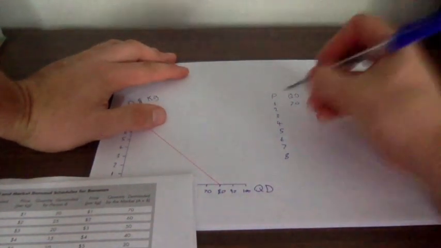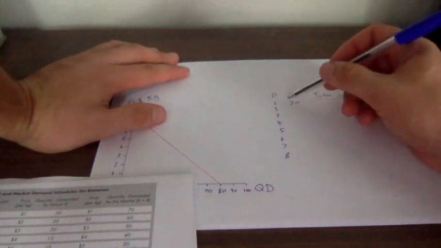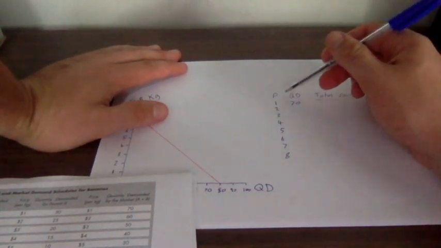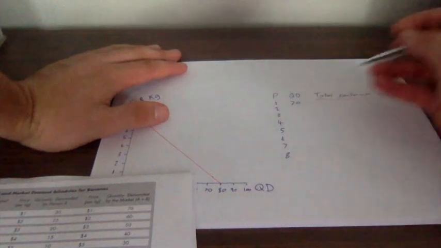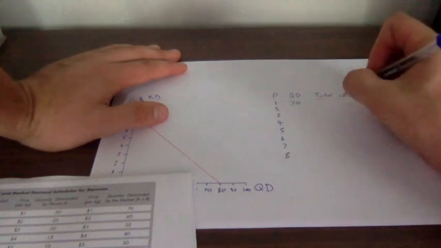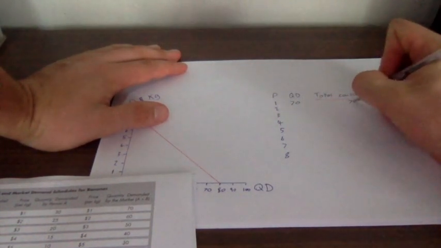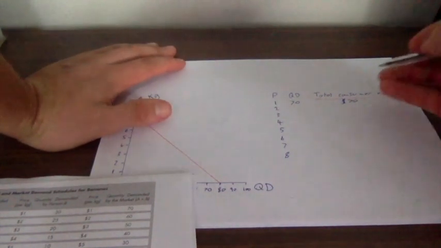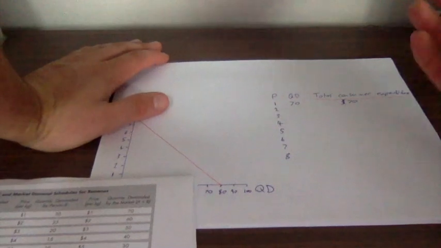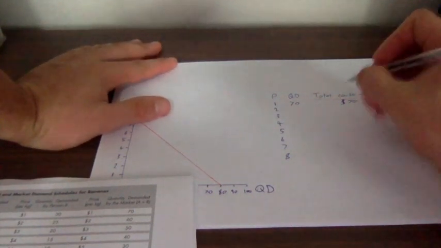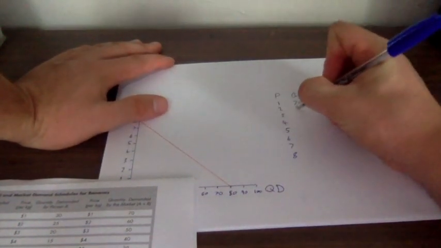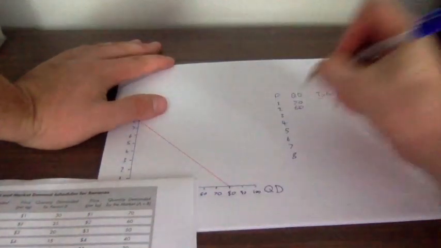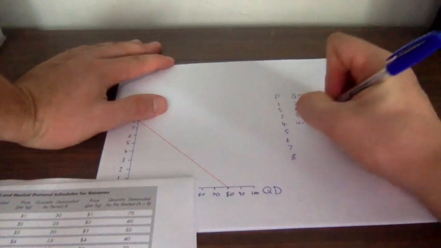So quantity demanded here is 70. When the bananas are $1, you're going to get 70. So 1 times 70 costs the consumer $70. Perfect. That's where they want it. They can get heaps of bananas. The next one goes to 60.